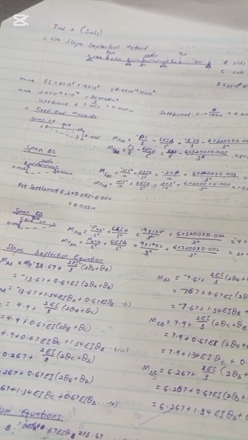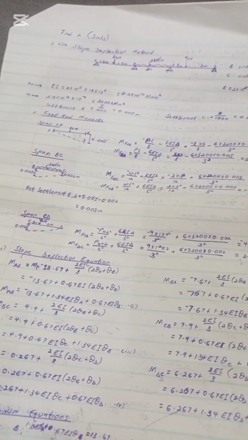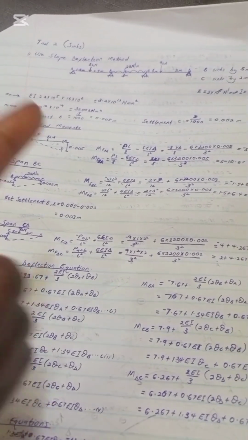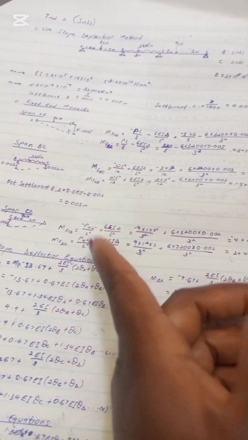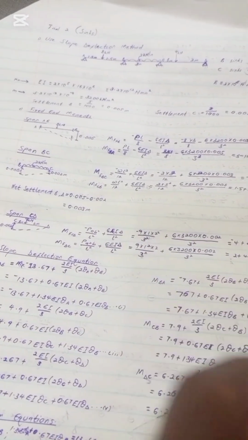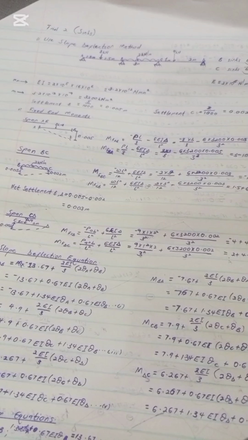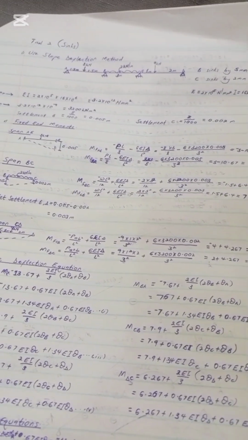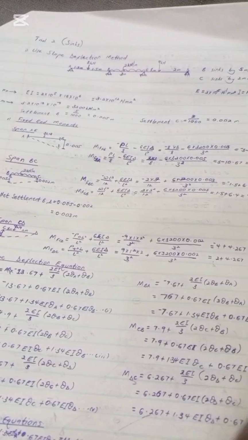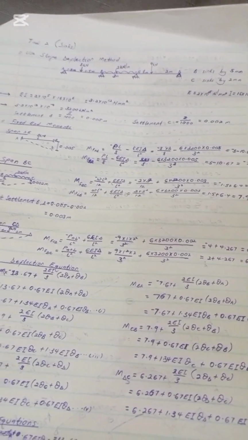And I've divided my beam into three parts. That is span AB, where I've calculated the fixed end moment, and also span BC and span CD. And for span BC, you have to find the net settlement for you to be able to manipulate the whole equation and find the fixed end moment, as you can see there.